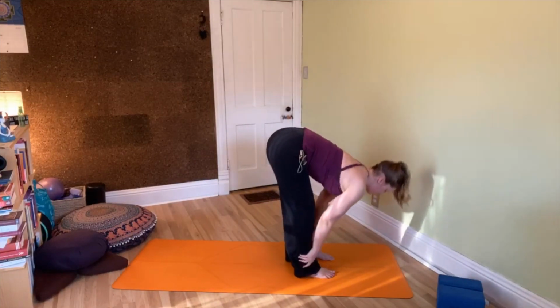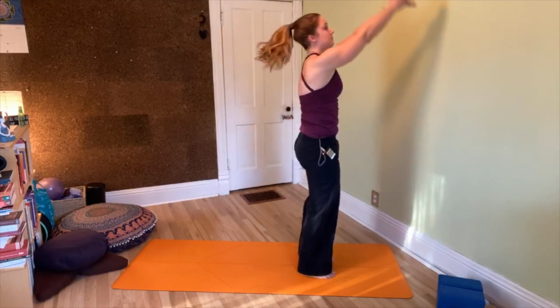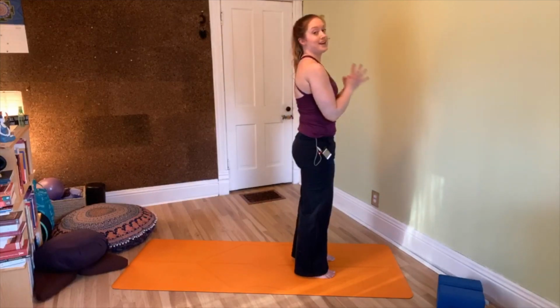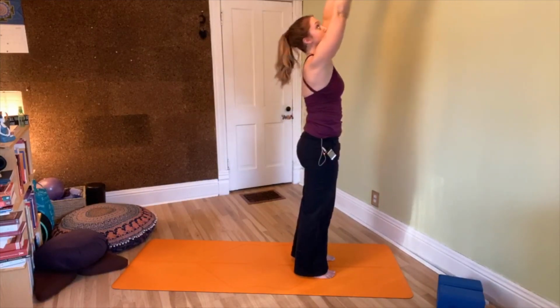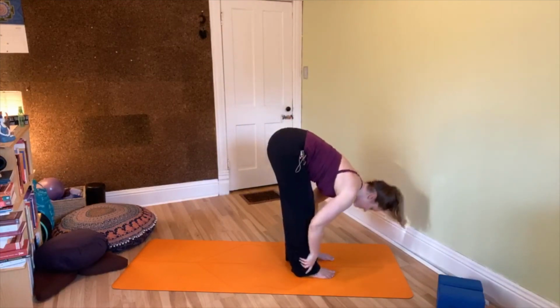Exhale, fold. Inhale all the way up, hands overhead. Hands to heart center. Other side. Inhale, raise the arms. Forward fold. Half lift.